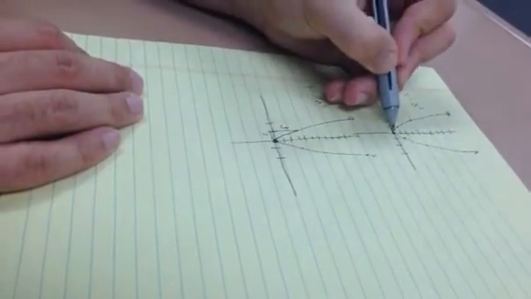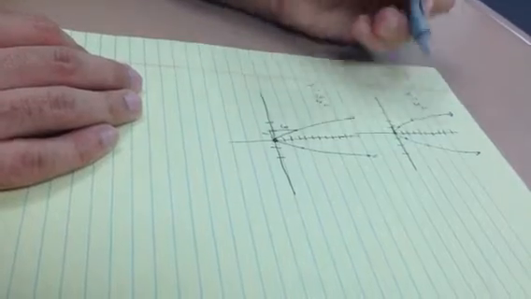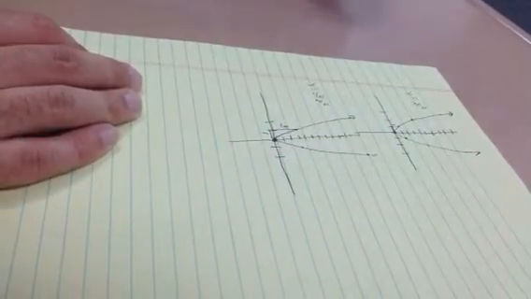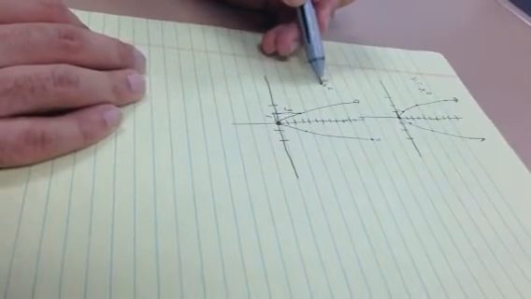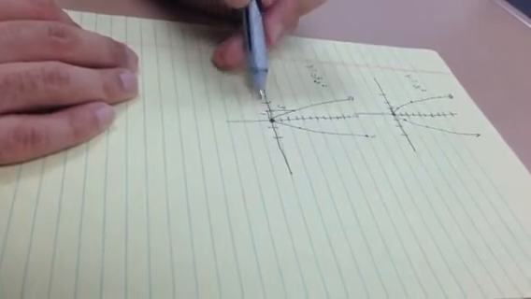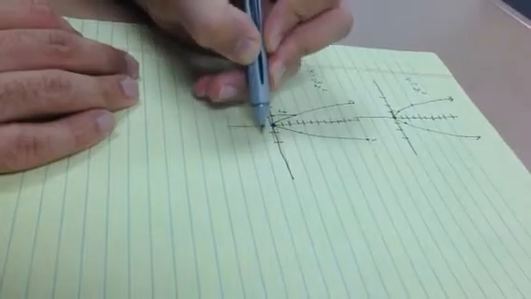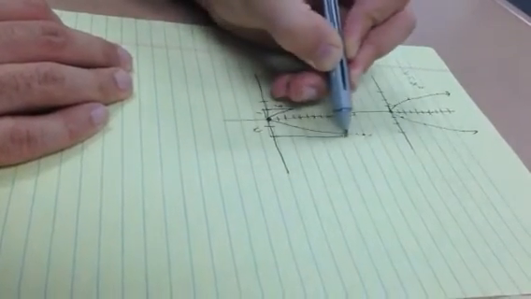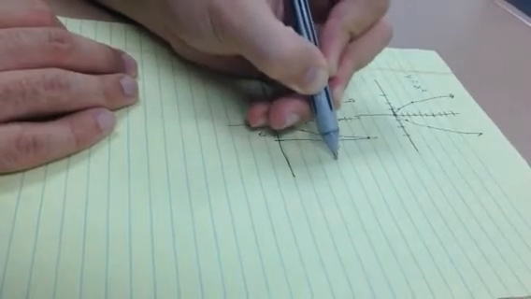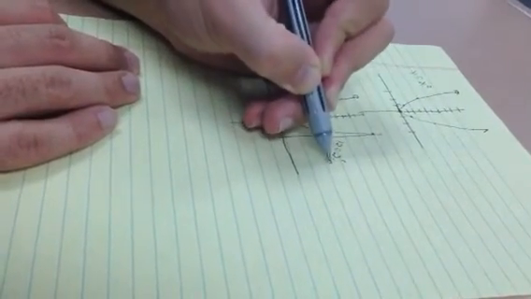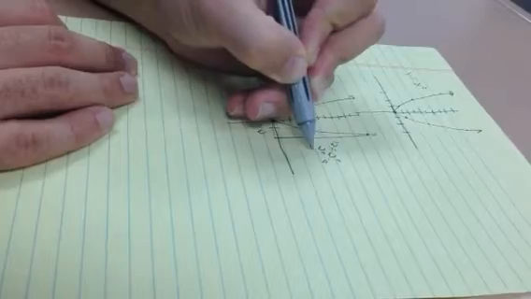Just like this one, when it went 1 away from the vertex, it went up 1 because 1 was our A value. Now if you go over 2, it's 2 squared times our A value, so it's 4A away from the vertex. So if we went over 2 here, we went up 12 because 12 is 2 squared times our A value, or 2 squared times 3.